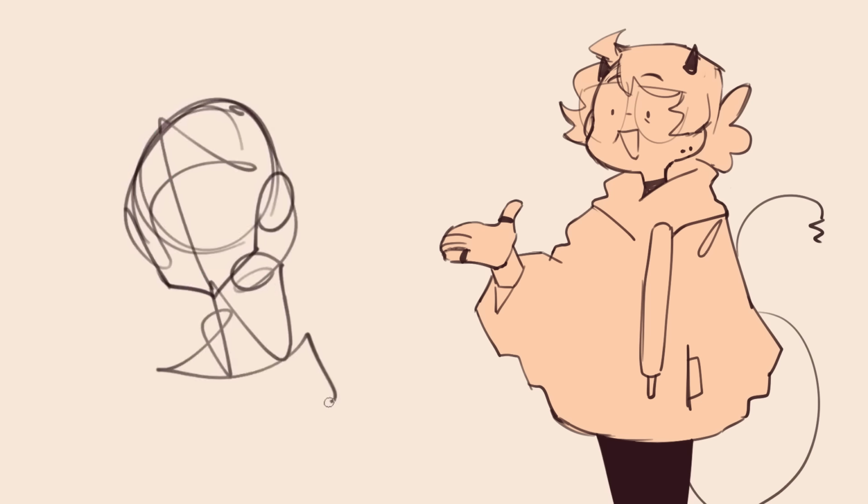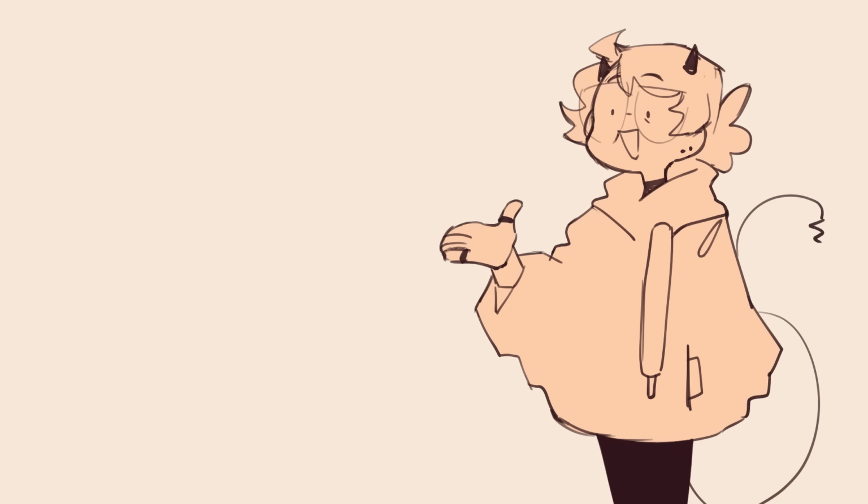At the end of the day, with all studies and practices, being able to draw any form or anything with muscle memory is the goal. So with practice, it'll become a lot easier.